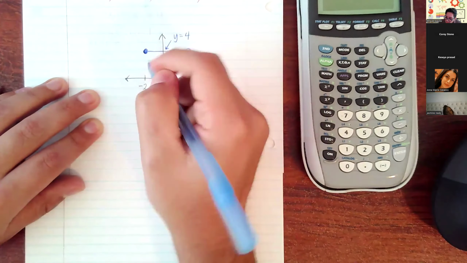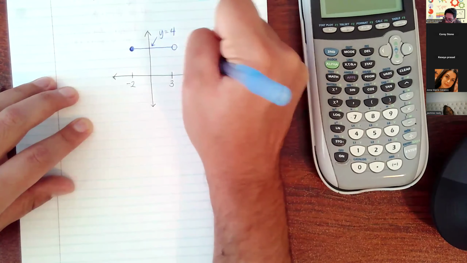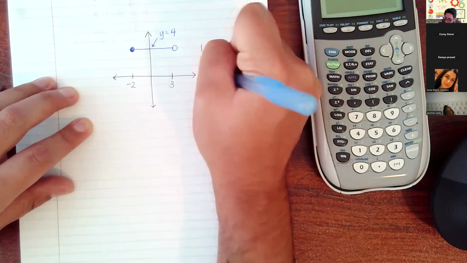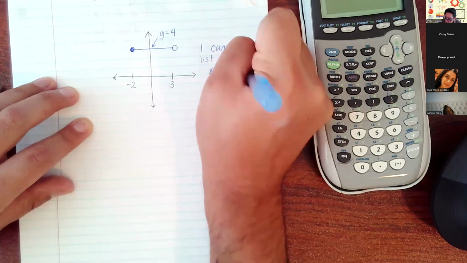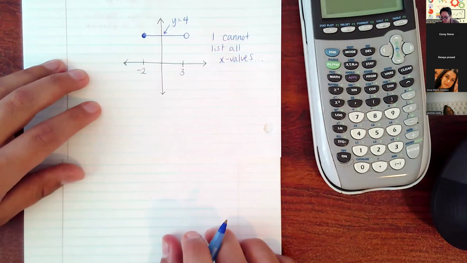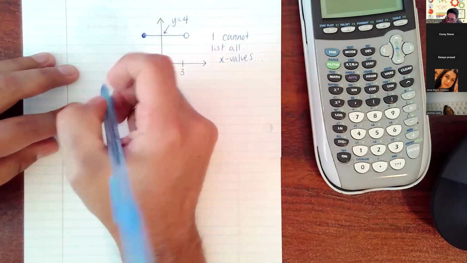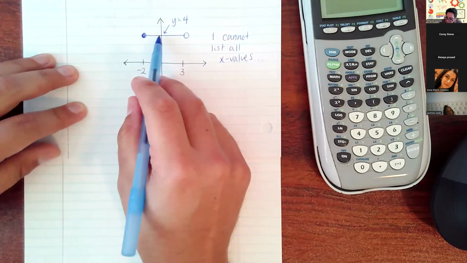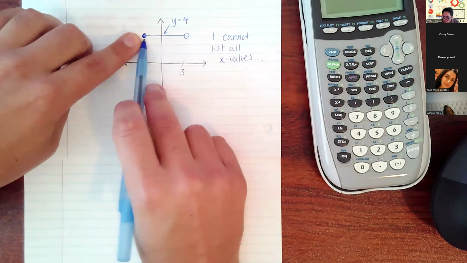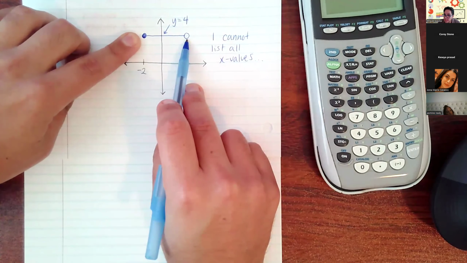Okay, and since I cannot list all the x values, I need a new way to write the domain of this line graph. Instead of writing the domain as a list of all the numbers between this point and this point, I'm just going to write the endpoints.